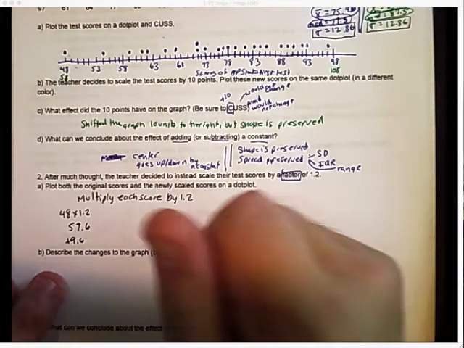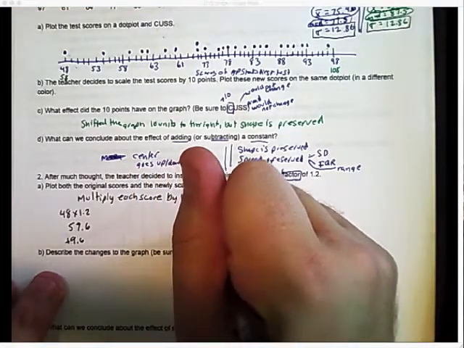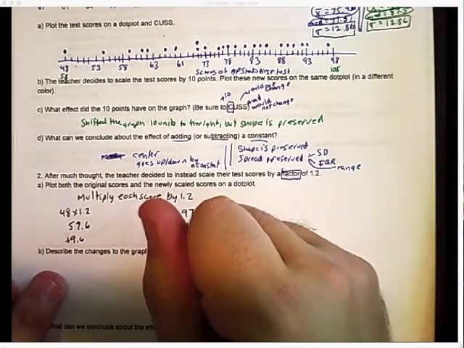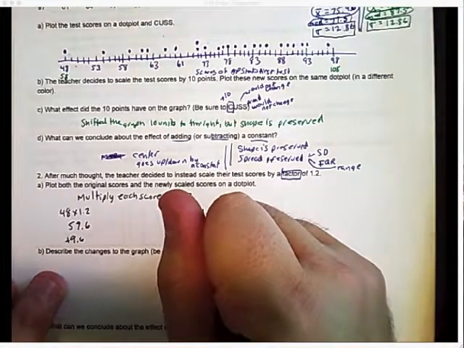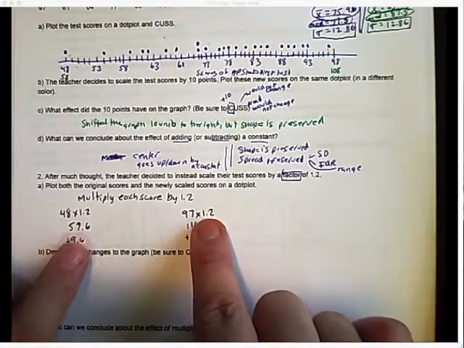But what about the person that got 97? If you take 97 times 1.2, this person actually now has a 116.4. So this person basically got an extra 19.4 points. So the better they did, the more of a bump they got. These are not the same number. They're multiplying by the same number, but the effect is different. Higher scores get more of a bump.